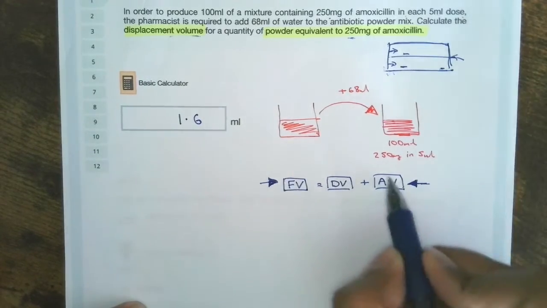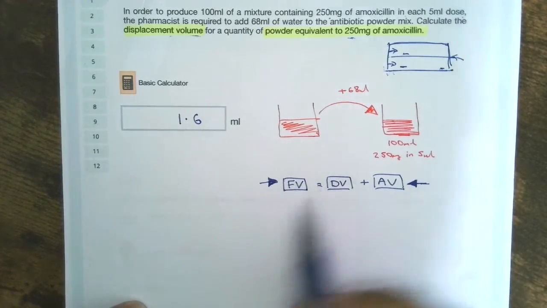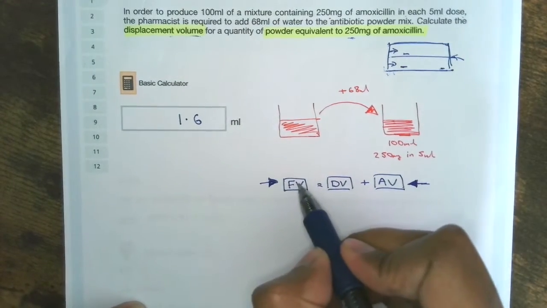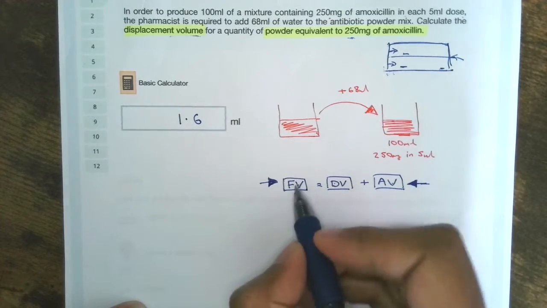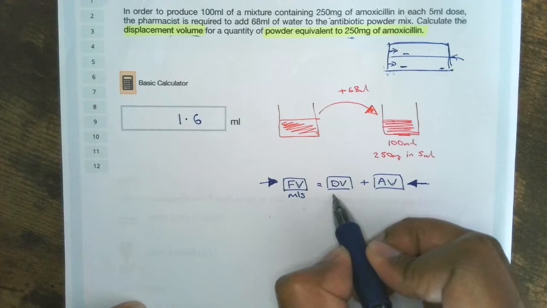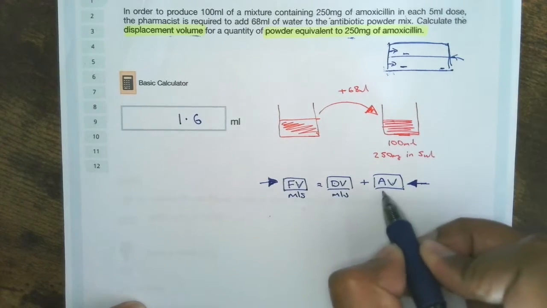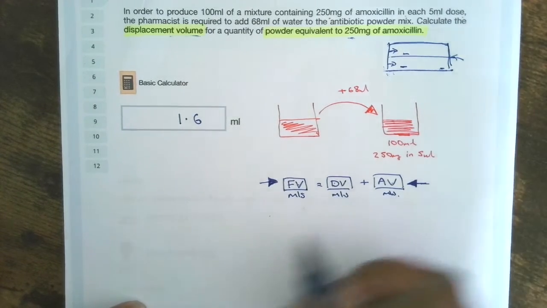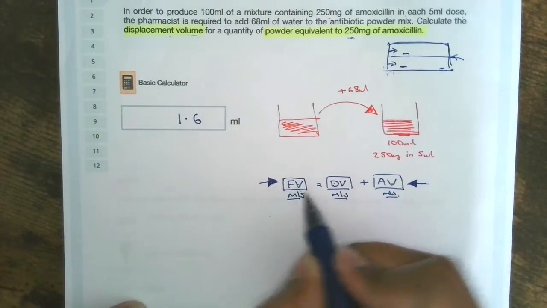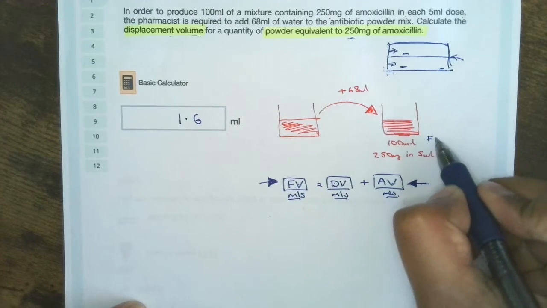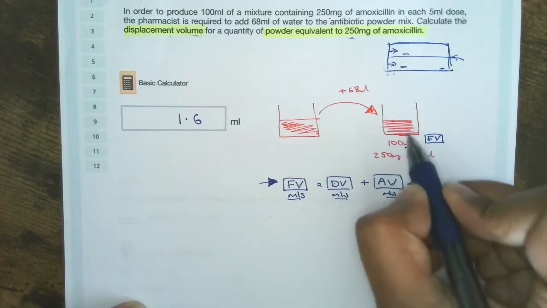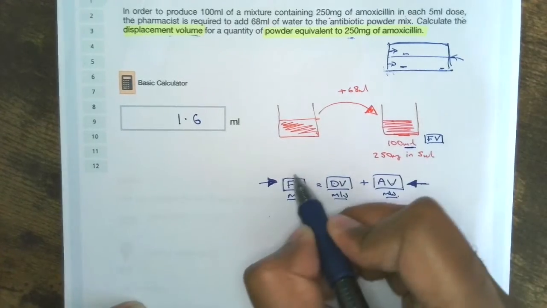So this formula here, let's have a look at why I want you to learn it. Because when you look at this diagram above, you're going to put in where these pieces go. This formula is referring to mils. It's saying final volume in mils equals the displacement volume in mils plus the added volume in mils. So remember that the units are always the same. So where's the final volume? The final volume is what you made up over here. You can see we've got that in mils here. It's been given to us, the final volume, 100 mil.